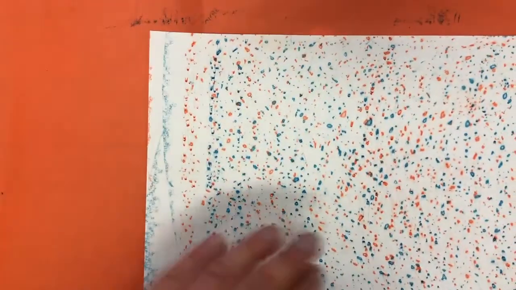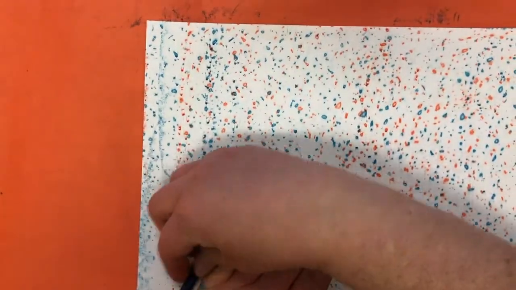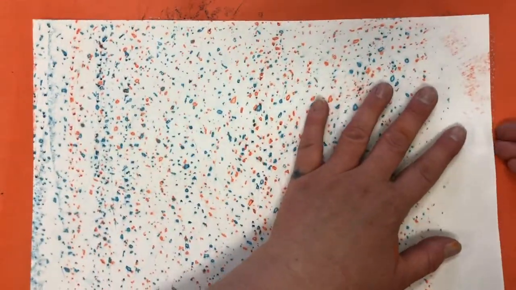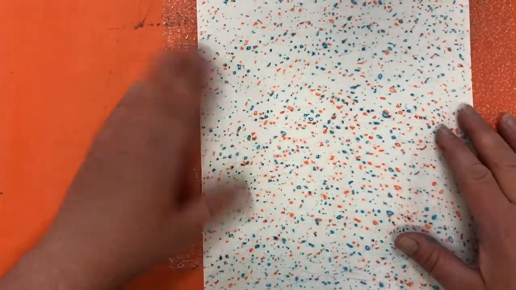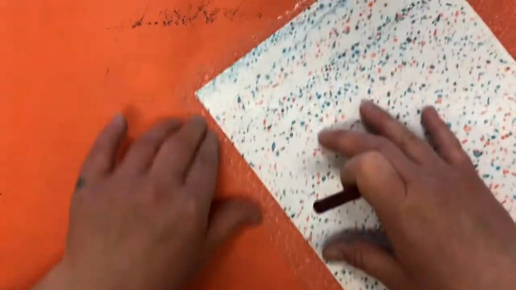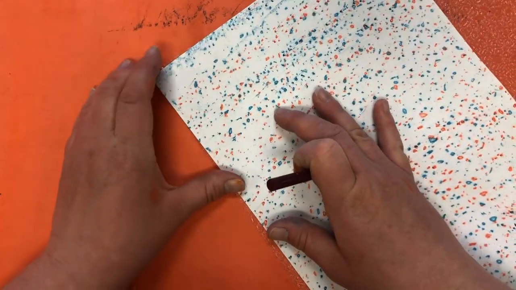And you might move your paper so you can get the ends because the white paper is a little bit longer. Okay, so I've done 2 colors now. All right, I am gonna put my paper this way and I'm gonna move it around so I can get the whole paper.